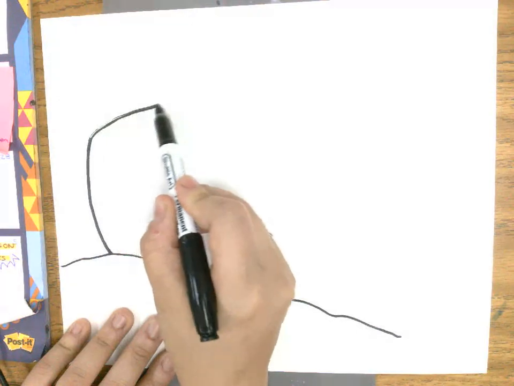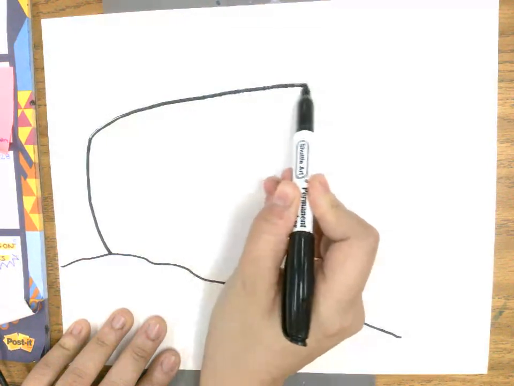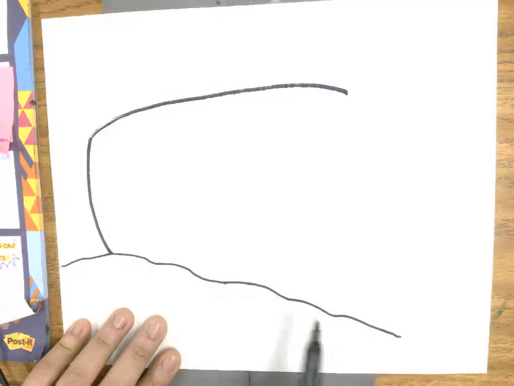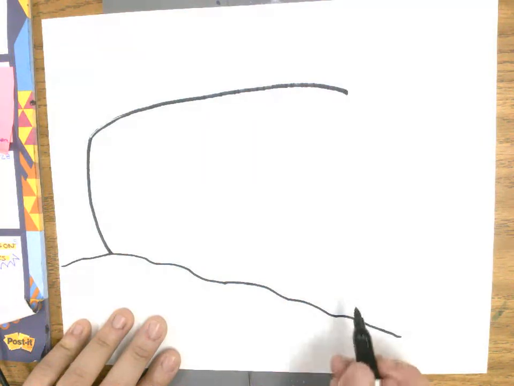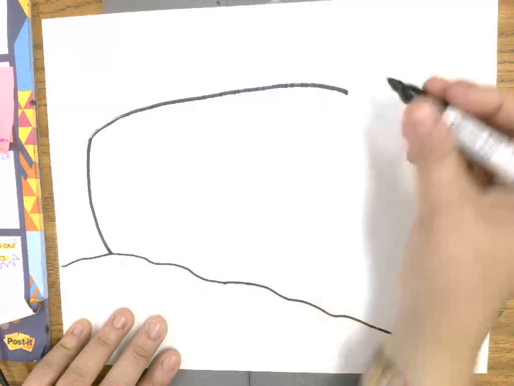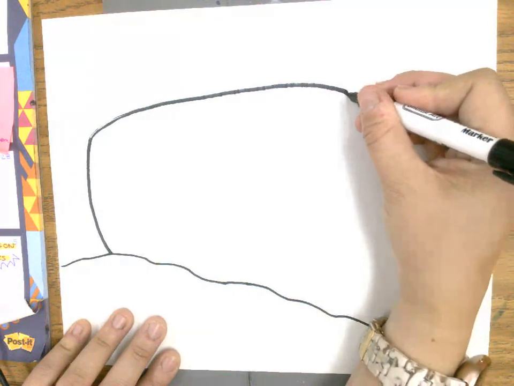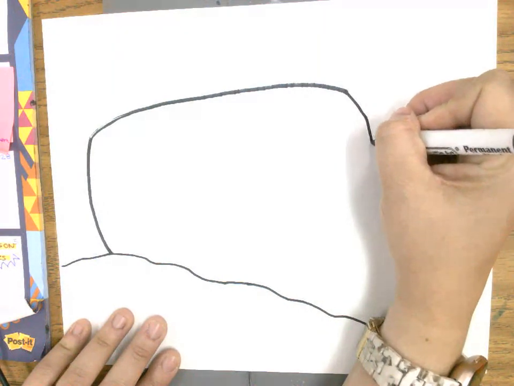Now to go straight up, make another curved line. Remember, these do not have to be perfect, but we're trying to make it balanced. So that means that I'm going to bring it down here a little bit.